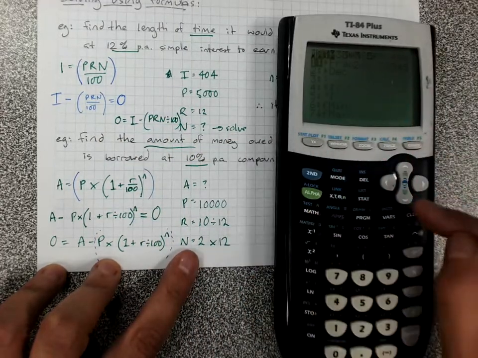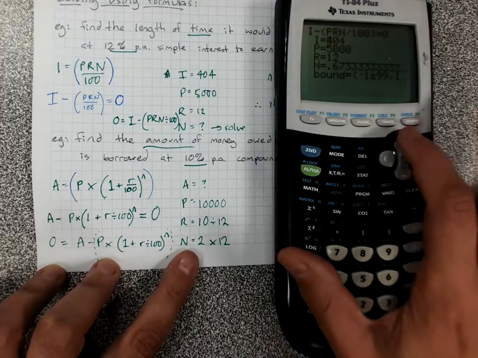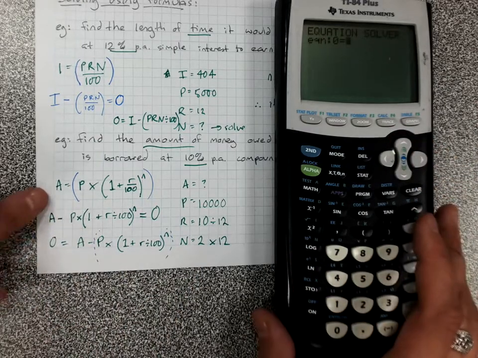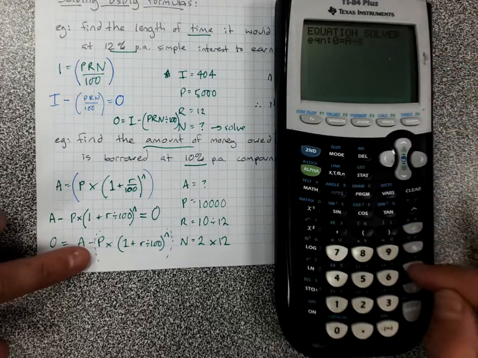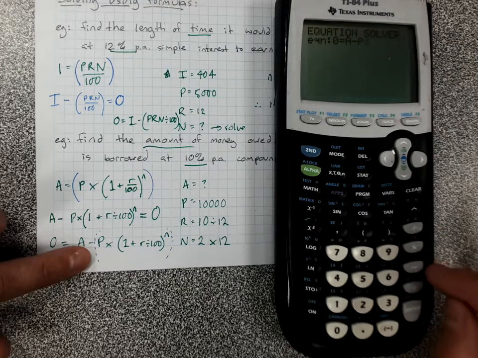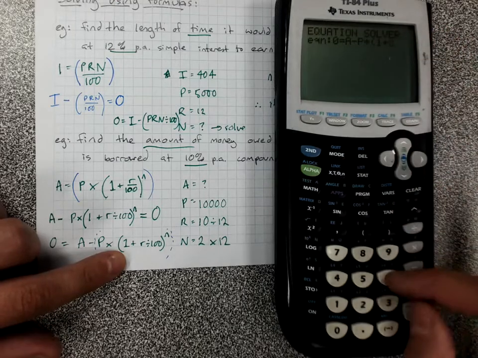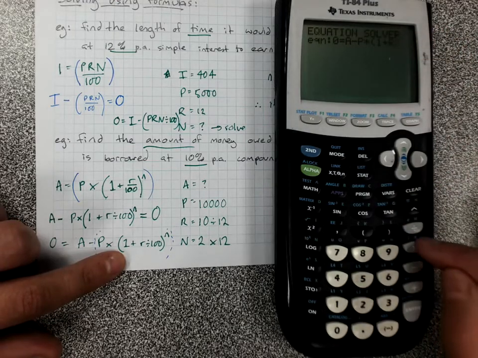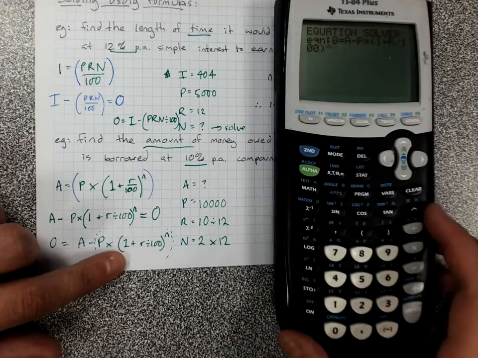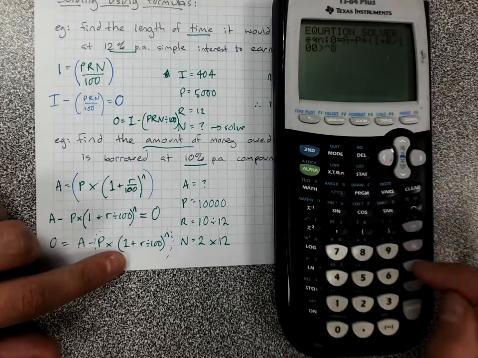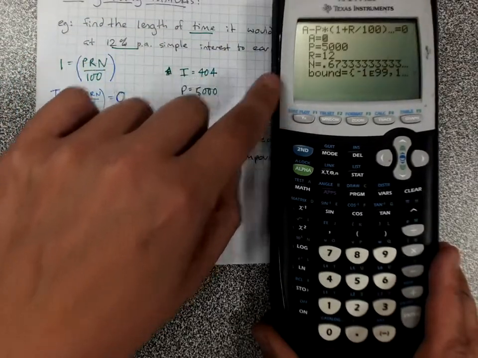So go back to your equation solver. Up to clear your equation. Up, clear. Enter, 0 equals, get your letters right, A minus P times bracket 1 plus R divided by 100, close your bracket, to the power, must use the power key, N, enter. It'll often pre-fill with other things you've used.